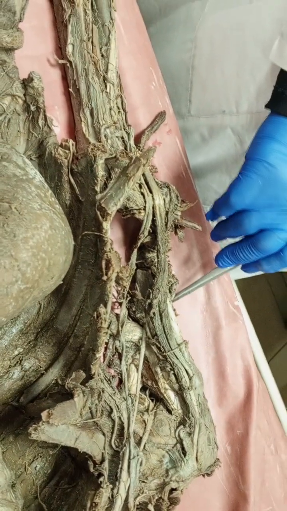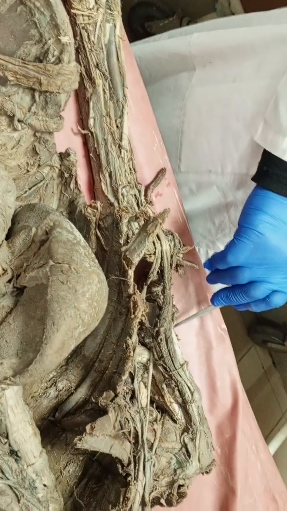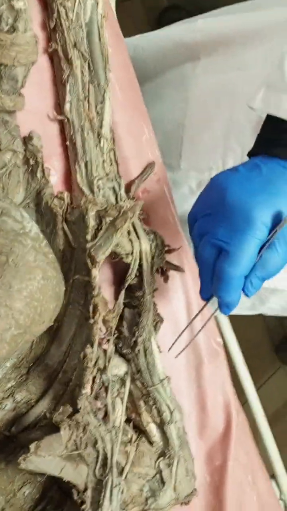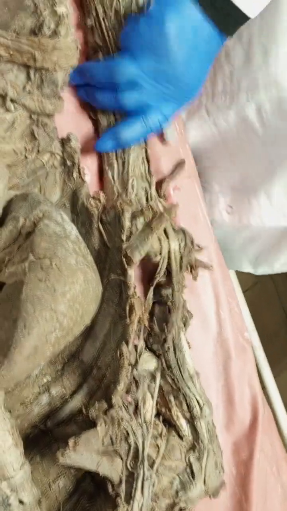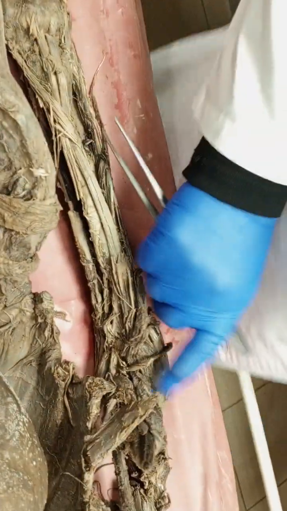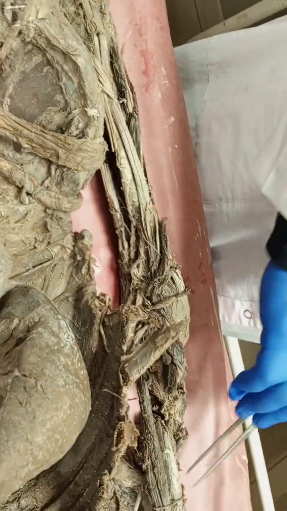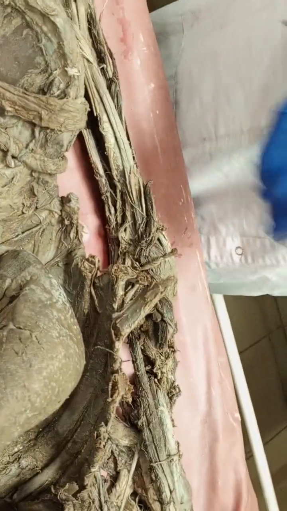Here, deep brachial artery will give muscular branches for the dorsal group, which includes triceps and anconeus. And it divides into two branches after giving off the muscular branches. Collateral radial, which will go to the lateral or radial side of the elbow joint, and collateral medial, which will go to the back of the elbow joint.